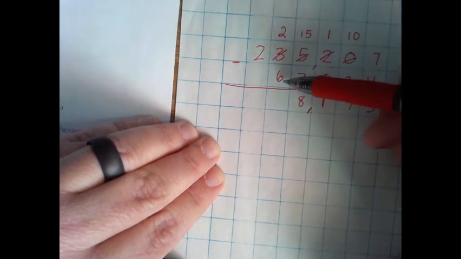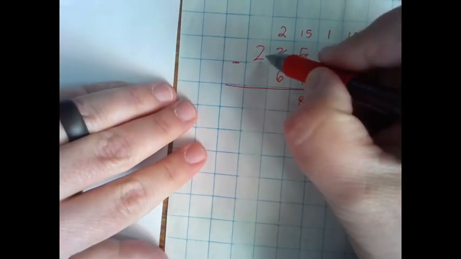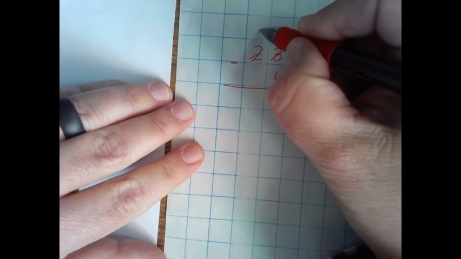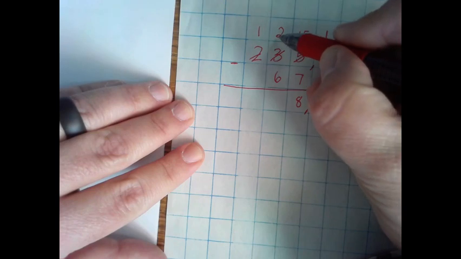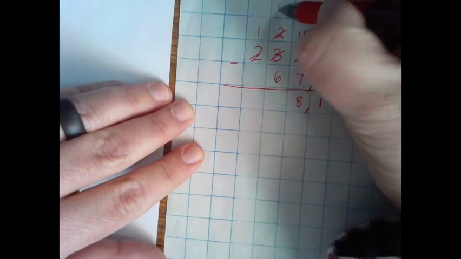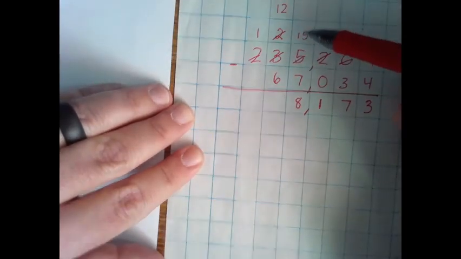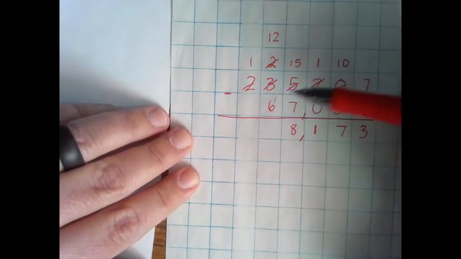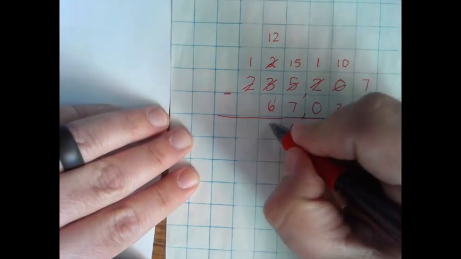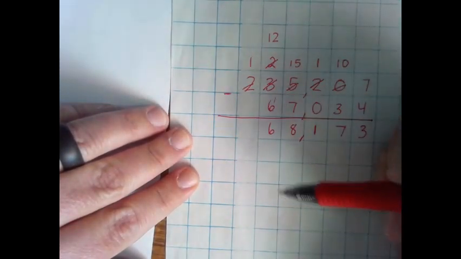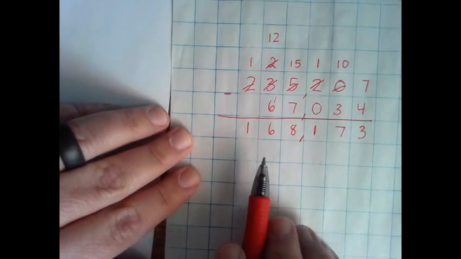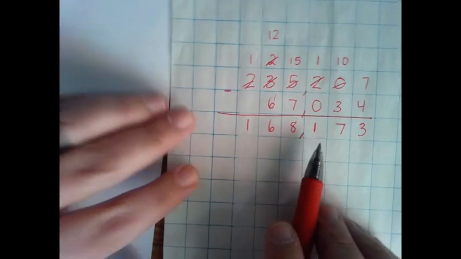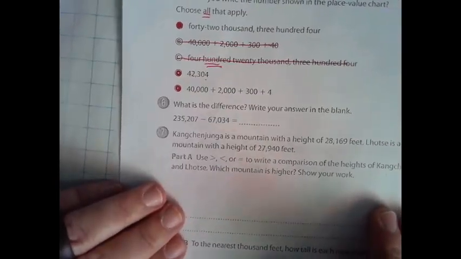2 ten thousands, take away 6. Can't do that. So again, we've got to go all the way over here. Make this 2 into 1. Now we're adding 10 ten thousands, so we're going to make this 2 now 12 ten thousands. 12, take away 6, leaves us with 6. And then 100,000, take away no hundred thousands is 100,000. So our answer, boys and girls, is 168,173. Now I'm just going to transfer that over to our page here.